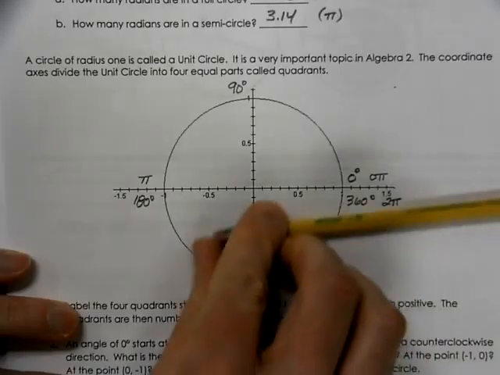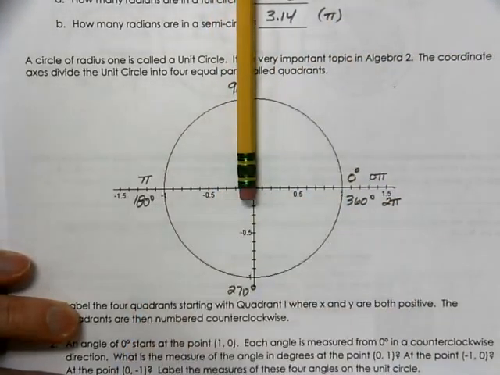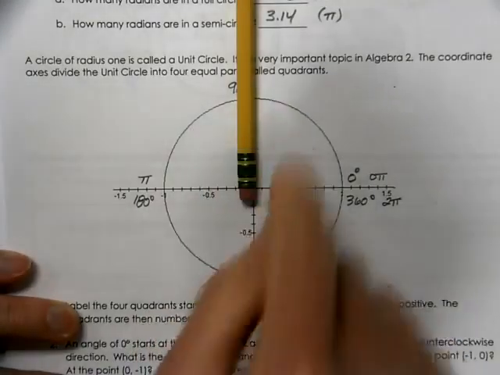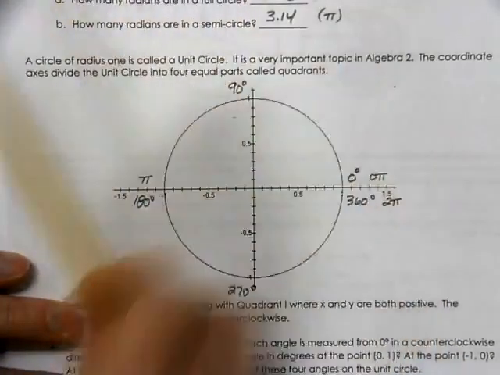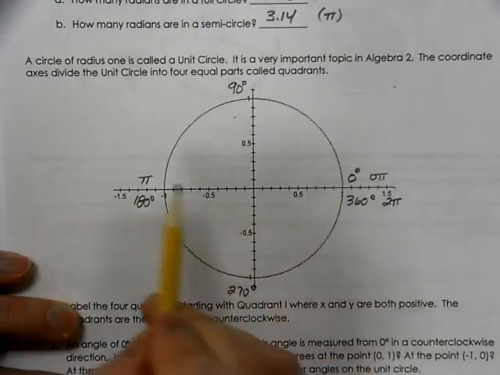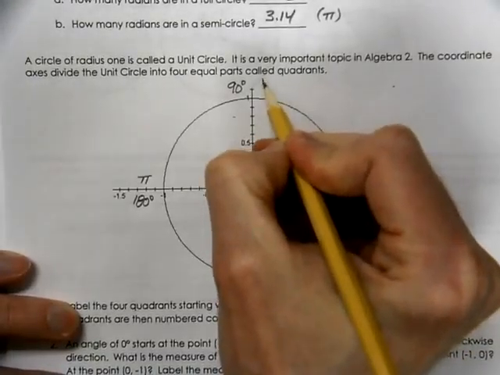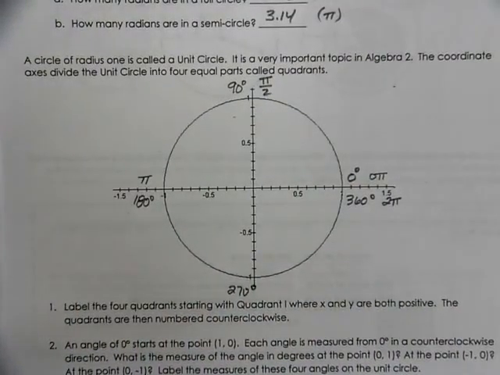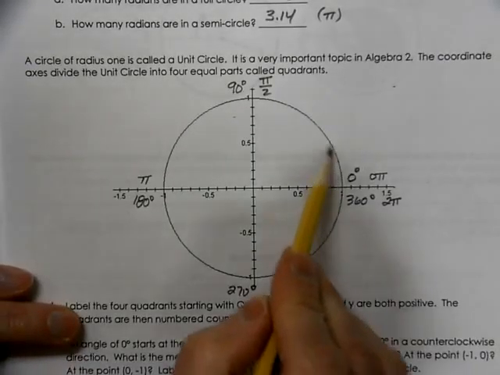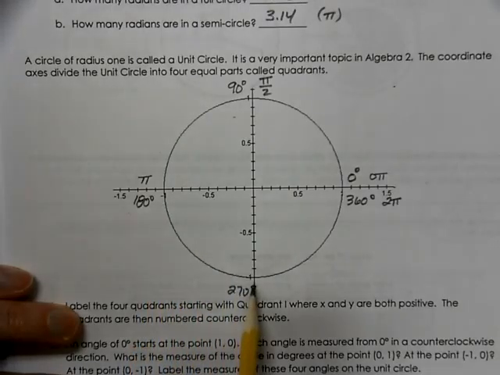Now, what would the radian be if we were going straight up? We call that 90 degrees, which was half of your 180. So half of your semicircle, half of your pi, is going to be pi divided by 2. Pi over 2. What is it going to be when we come down towards the bottom?